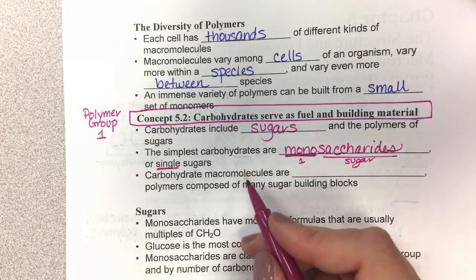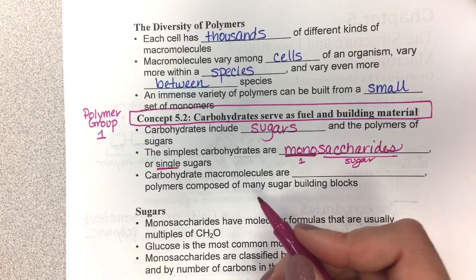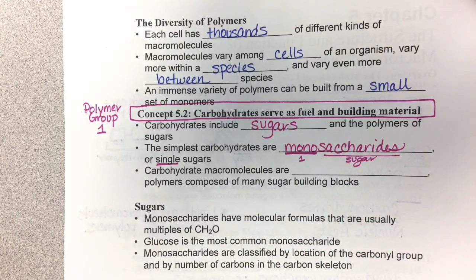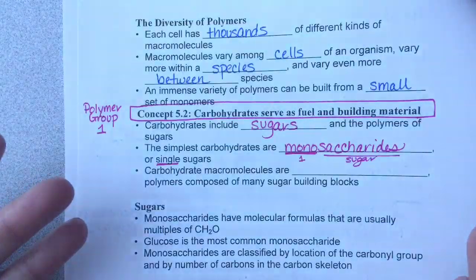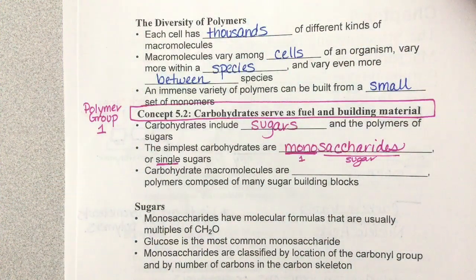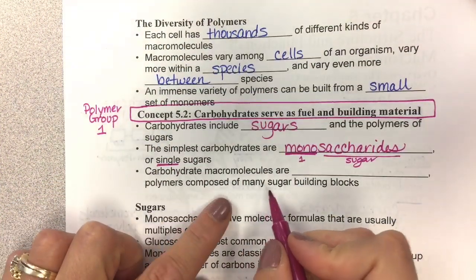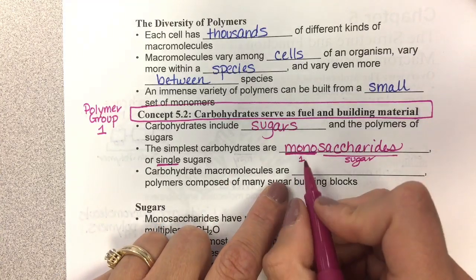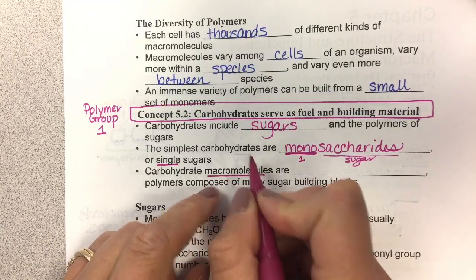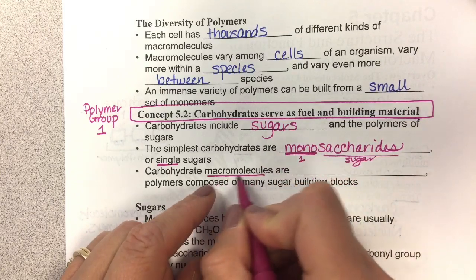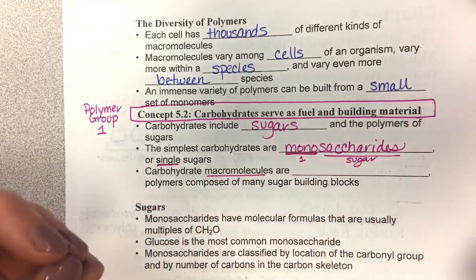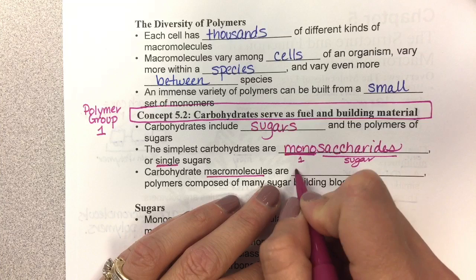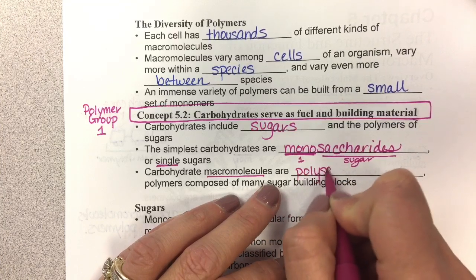So these are the monomers for carbohydrates. That's the simplest thing that you can have. These are simple sugars, one sugar molecule. The big ones that will have many sugars together are called polysaccharides.